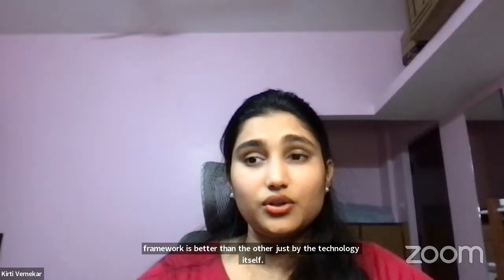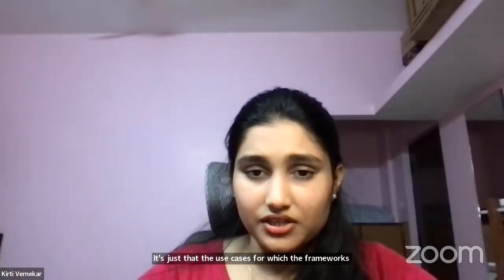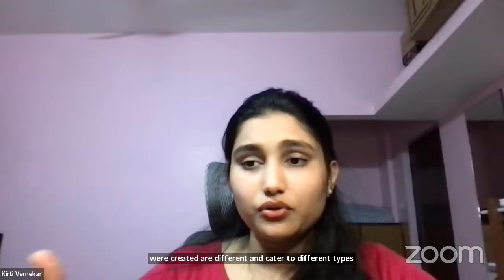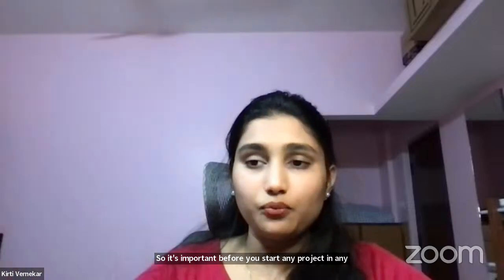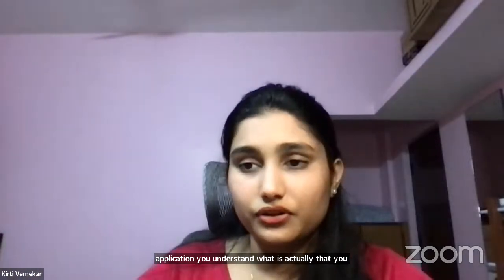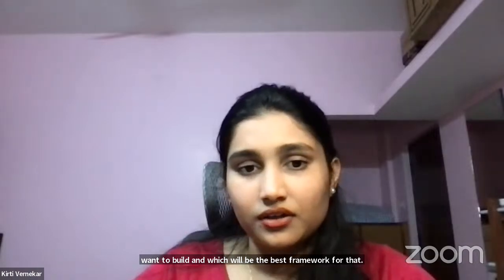It's just that the use cases for which the frameworks were created are different and cater to different types of applications. So it's important before you start any project in any application, you understand what is actually that you want to build and which will be the best framework for that, depending on the features that they provide you.